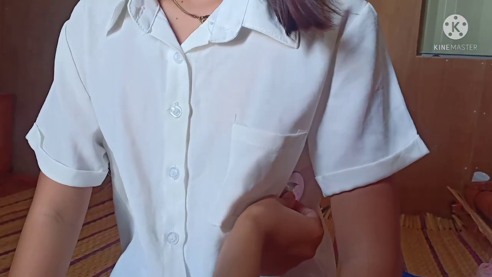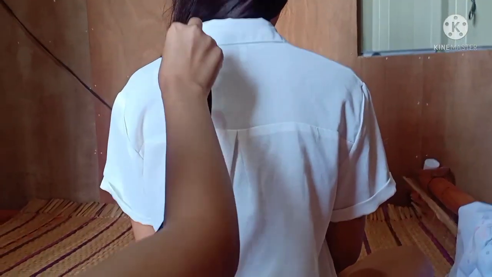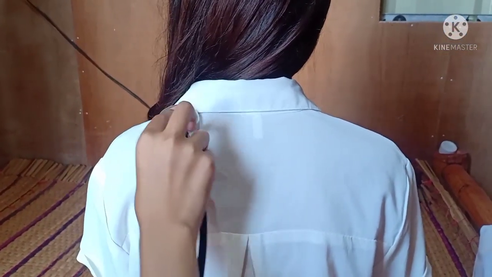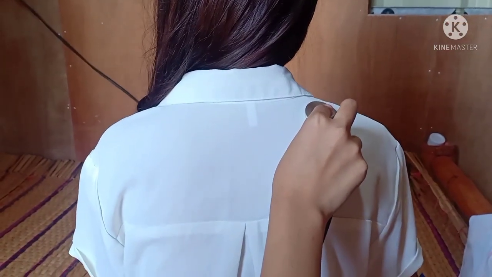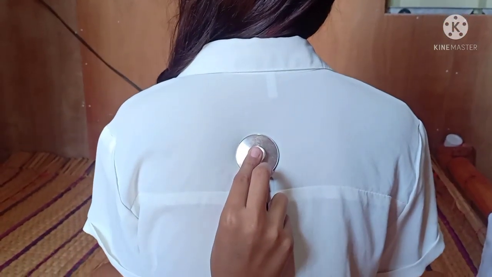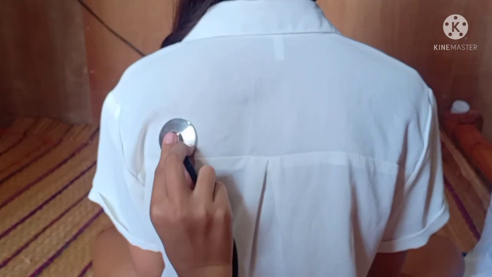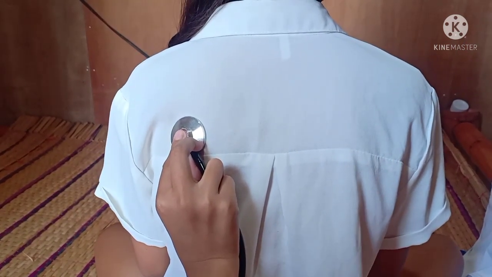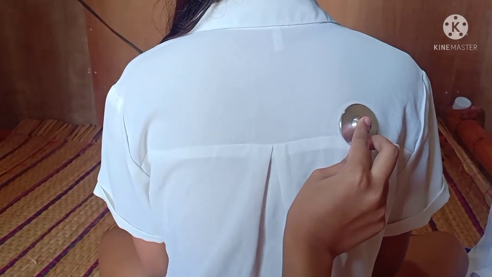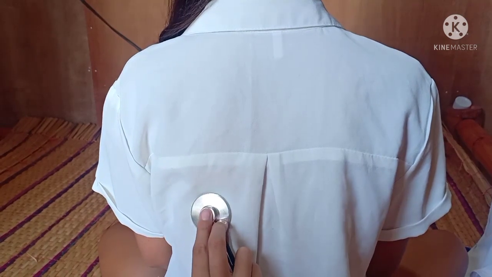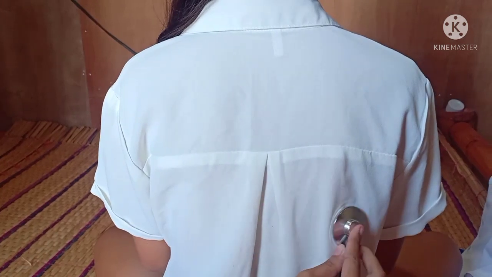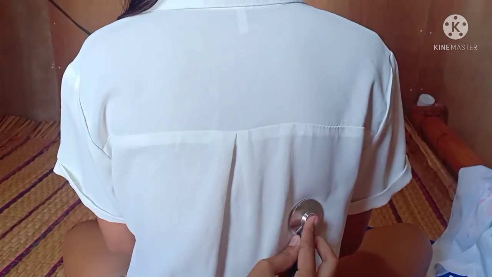To auscultate posteriorly, start right above the scapulae to listen to the apex of the lungs. Then find C7, which is the vertebral prominence, and go to T3 in between the shoulder blades and spine. This will assess the right and left upper lobes. Then T3 to T10, you will be able to assess the right and left lower lobes.